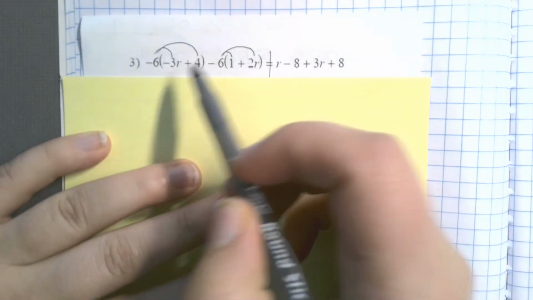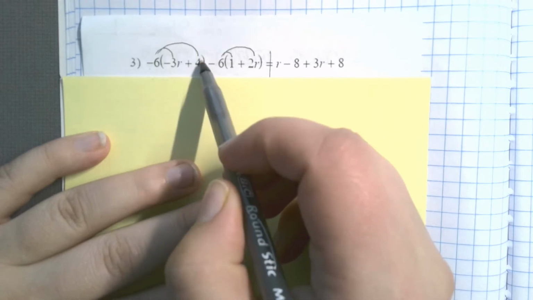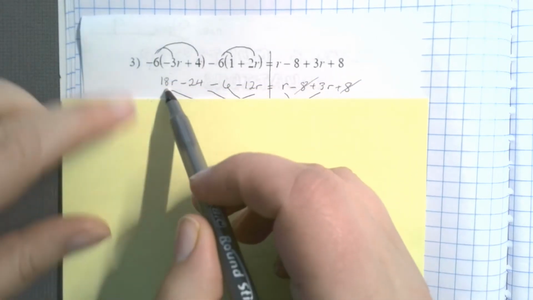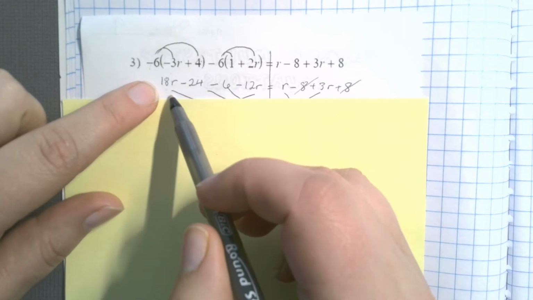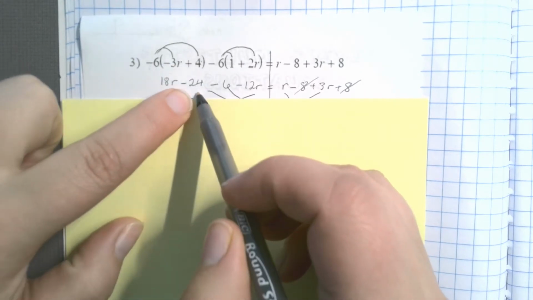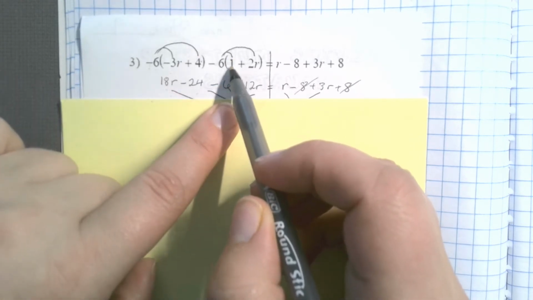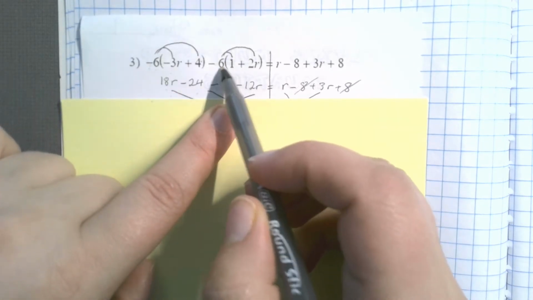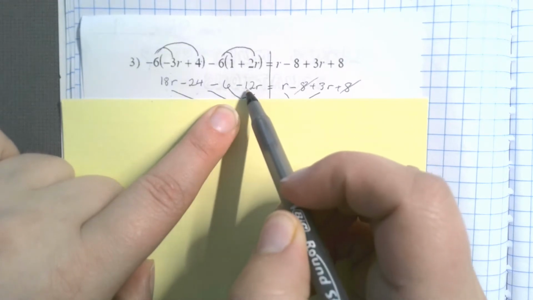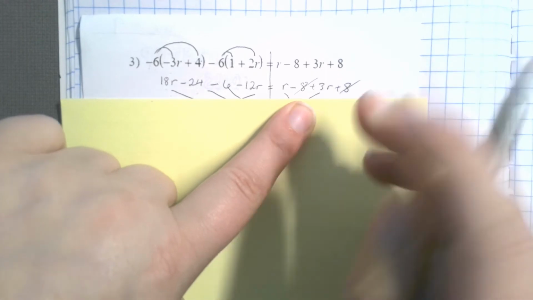So you're just going to distribute. See that negative 6? You're just going to multiply it to each thing. And that's where we got 6 times negative 3. That's where we got the 18R from. Negative 6 times the 4. That's where we got the negative 24 from. Negative 6 times 1. Negative 6. Negative 6 times 2R. Negative 12R. And then these I just brought down.